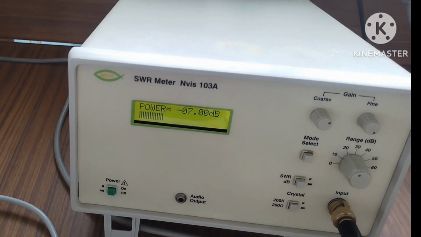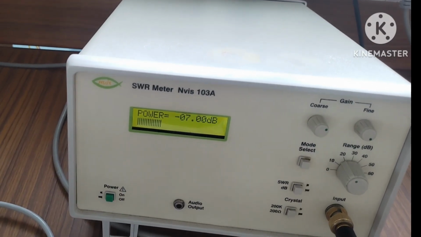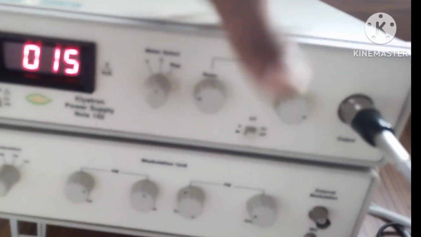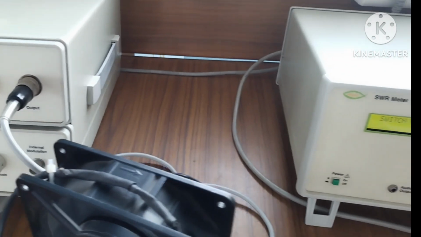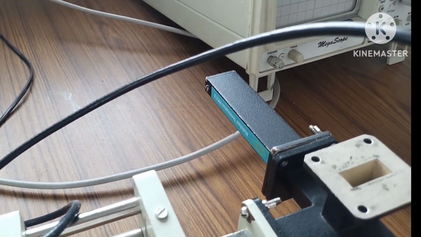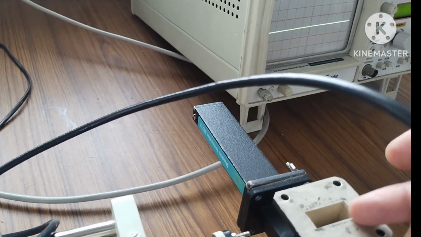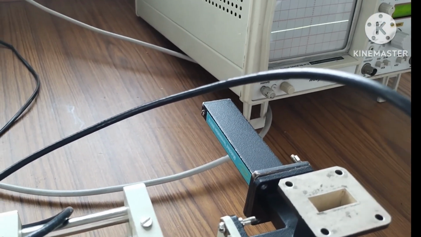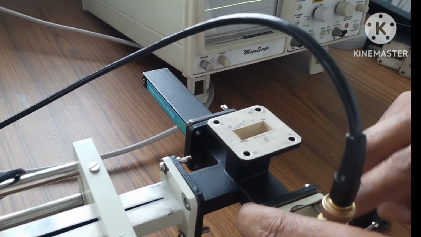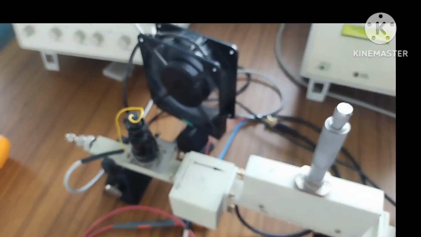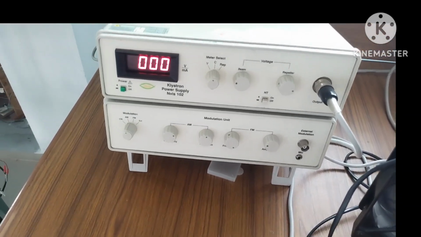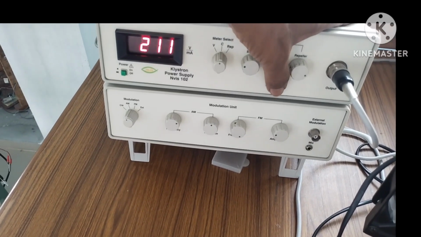So in order to find the power of P4, as usual, the HT is switched off and the termination blocks are interchanged. So this is port 4, and it is connected to the detector mount, and the remaining port 1 and port 2 are terminated with termination blocks. Now we need to find the value of P4. For that, now the HT is on.